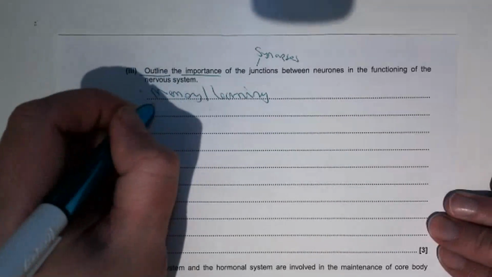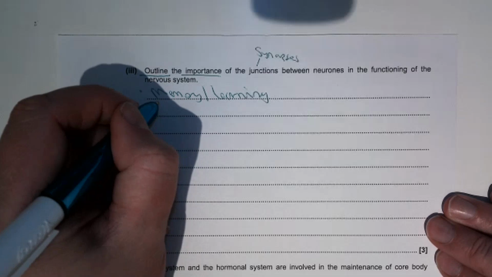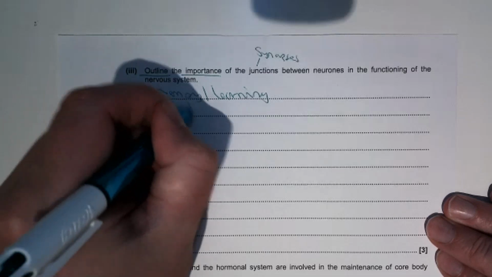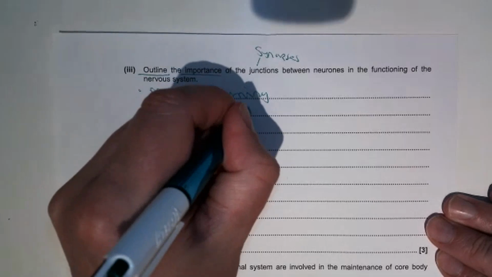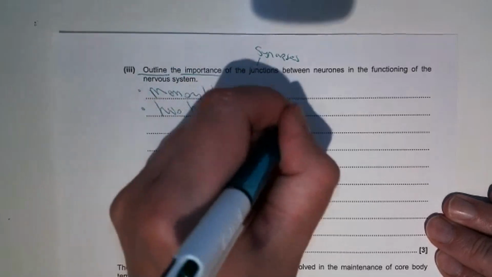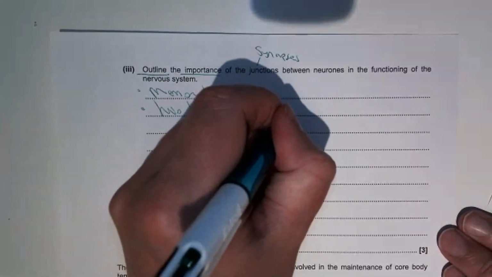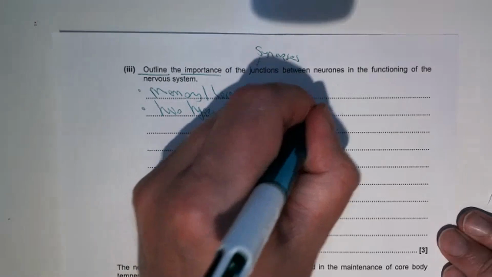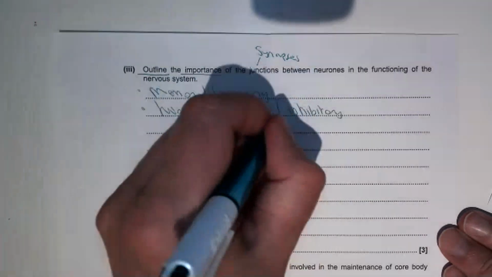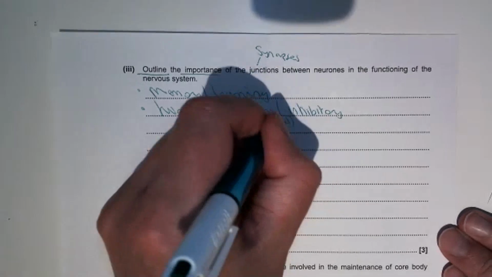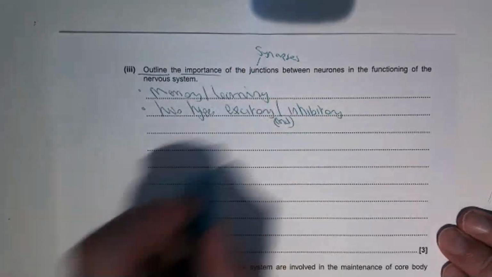The other thing you can mention is that synapses, that there's two types: excitatory and inhibitory. Make sure that you're saying and, that there's both.